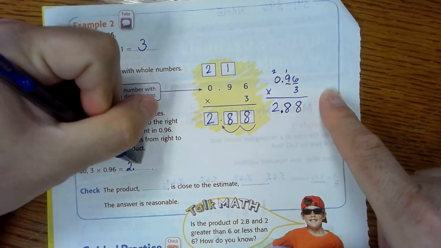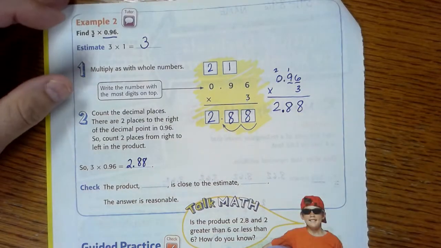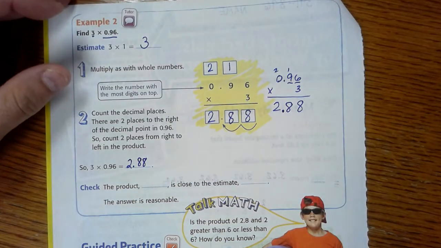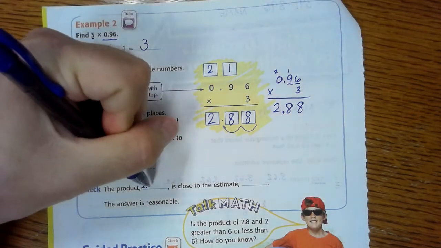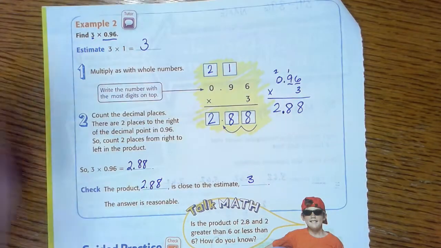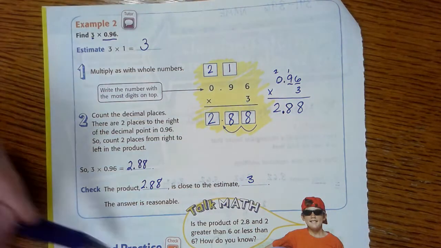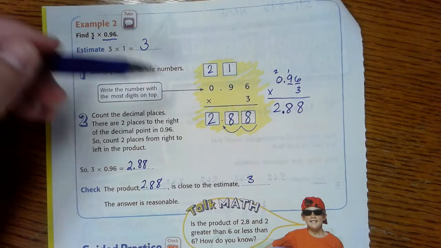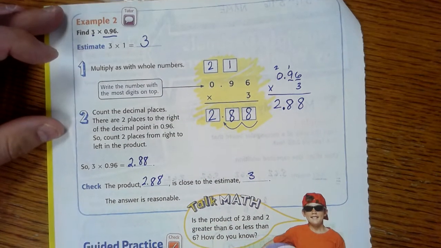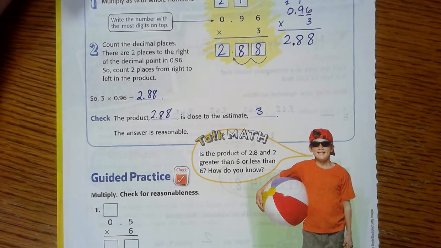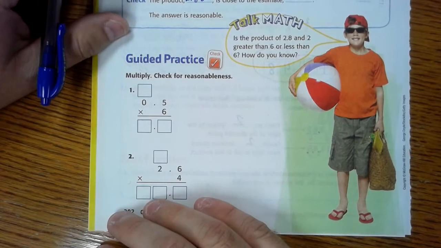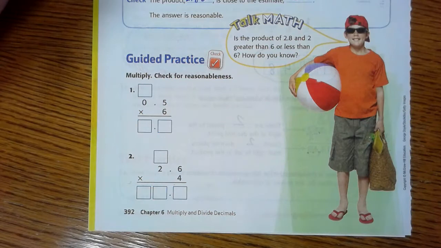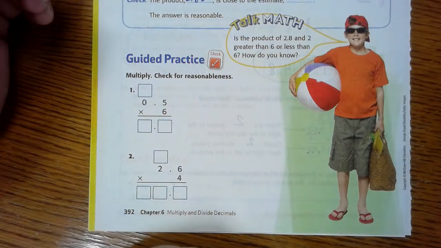So 3 times 96 hundredths is 2 and 88 hundredths. And like I said, the product 2.88 is close to the estimate of 3. Now again, when I'm checking this, I'm going to be checking that you've written all this stuff down and you followed along with me on this, because that's what I'm going to be looking for as you do this. All right, so we want to make sure that we do follow along as we're watching this, if we are choosing to watch instead of having a person-to-person teaching here.